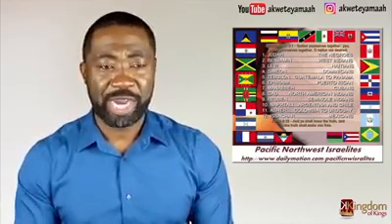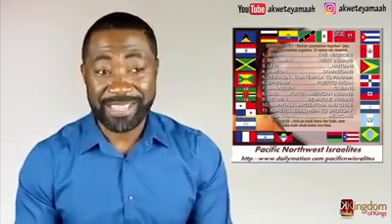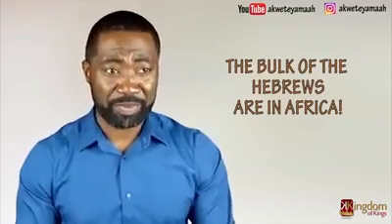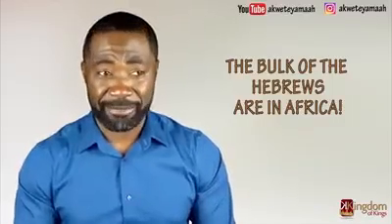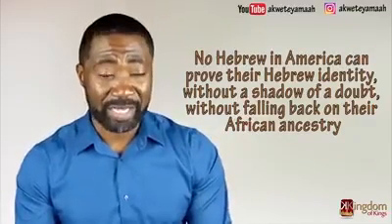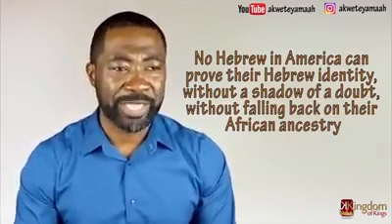If you look at the chart, there are no African flags on the chart, even though the bulk of the Hebrews are in Africa. I'll repeat that. The bulk of the Hebrews are in Africa. One can only prove Hebrew identity through ancestry, and no Hebrew here in America can prove their Hebrew identity without a shadow of a doubt, without falling back on their African ancestry.